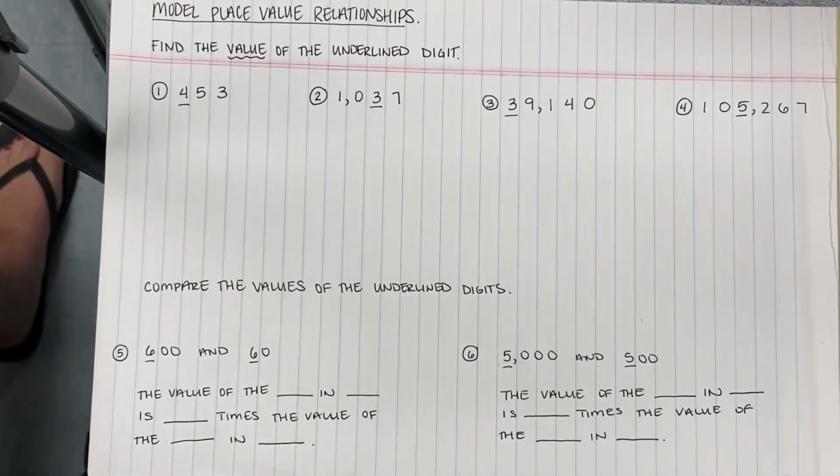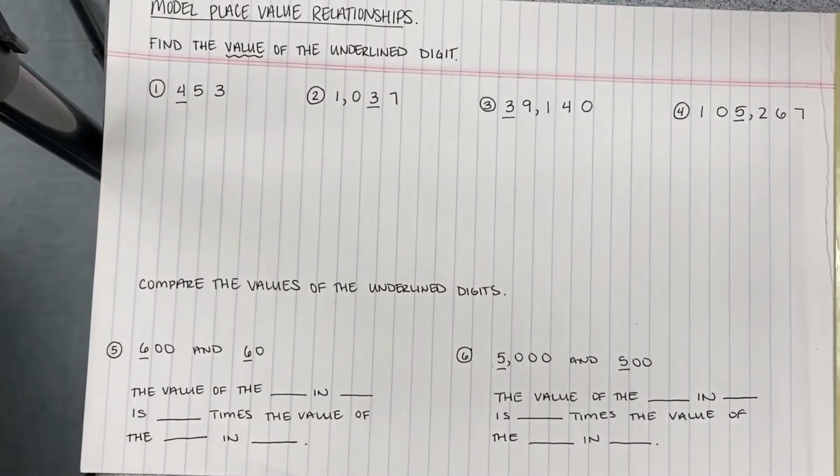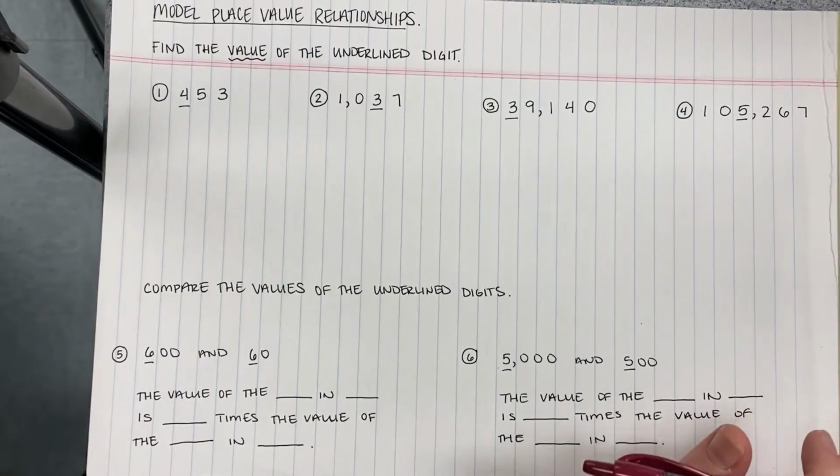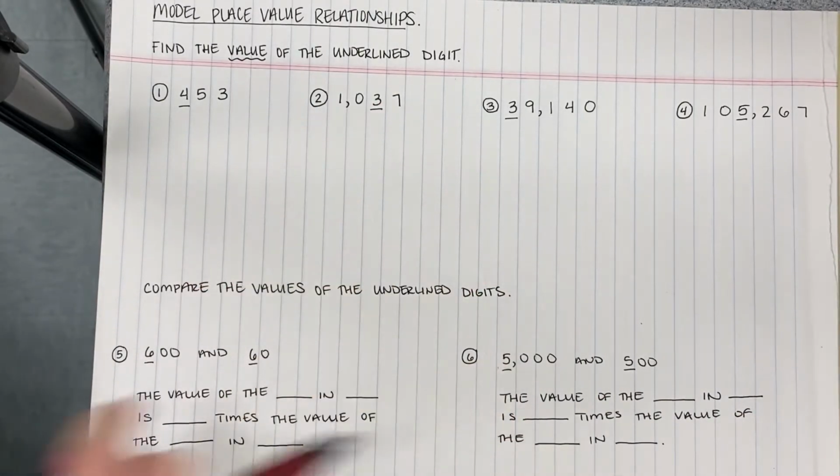Hi guys, today we're going to practice modeling place value relationships. So basically all that means is if you're given numbers, you're trying to figure out what is their value, what are they worth, okay? So there's two different things we're going to be doing today when modeling place value relationships.